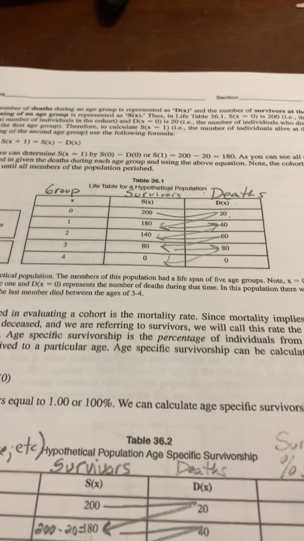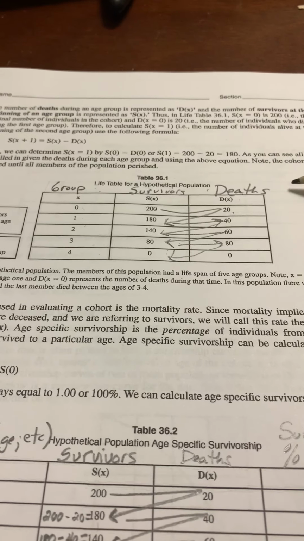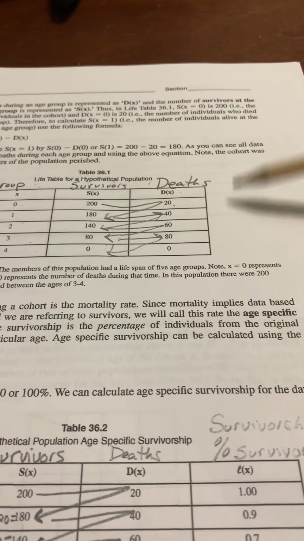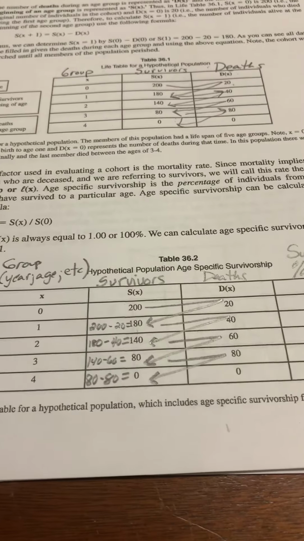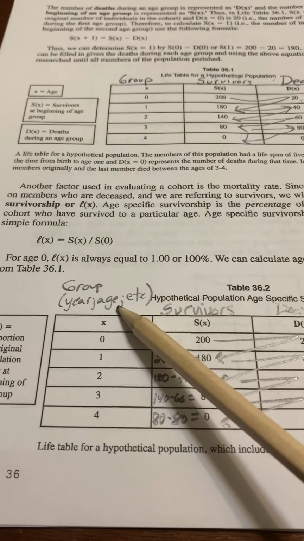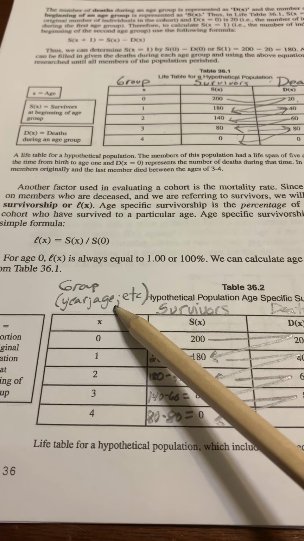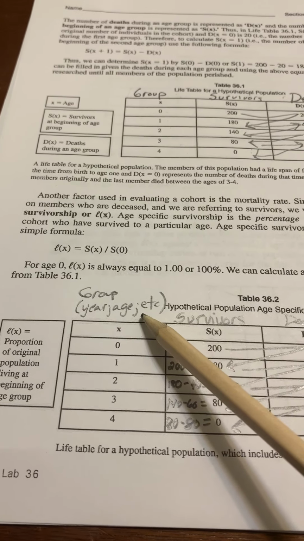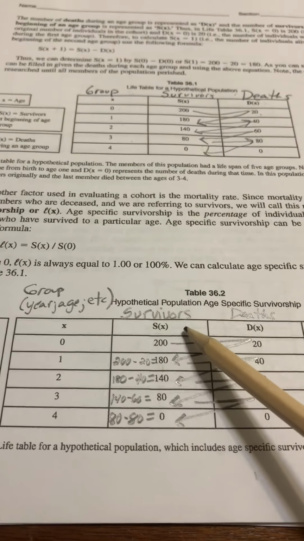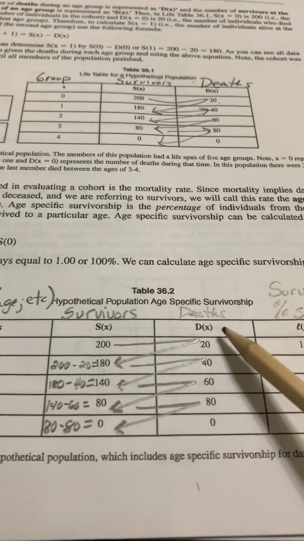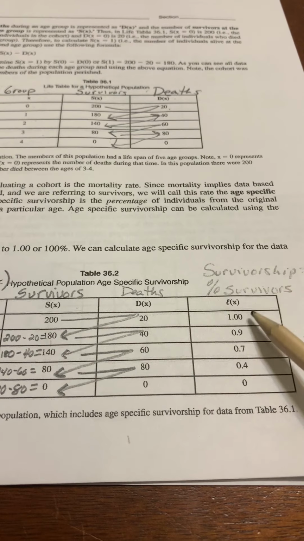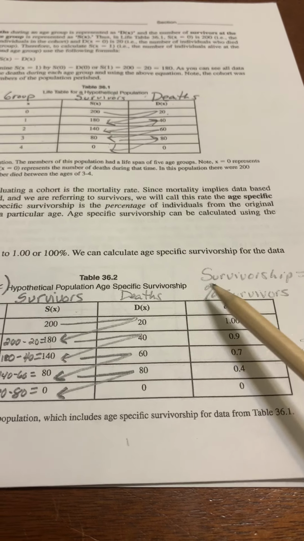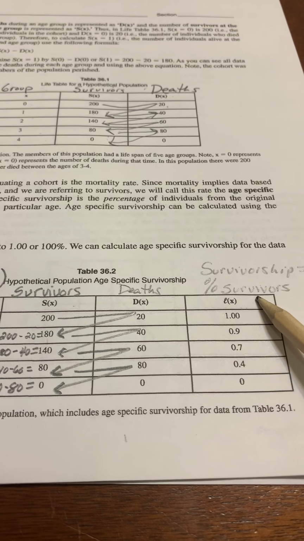Now we're going to add one more component, is that we want to figure out a new column that's called survivorship, and that's the percent of survivors. So here again, the group is the year or the age or the cohort. The S of X are the survivors. The D of X are the deaths. And the L of X is the survivorship or the percent of survivors.